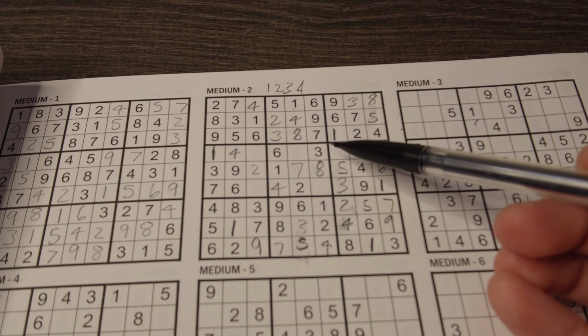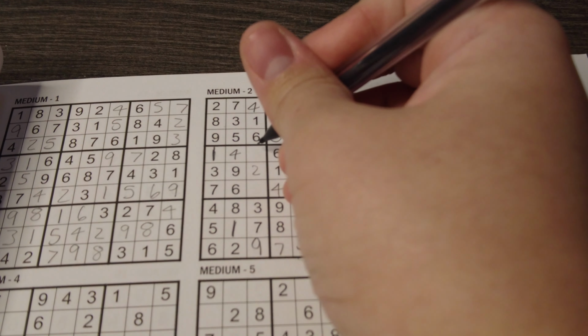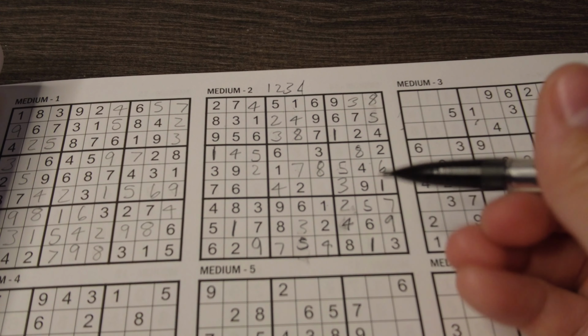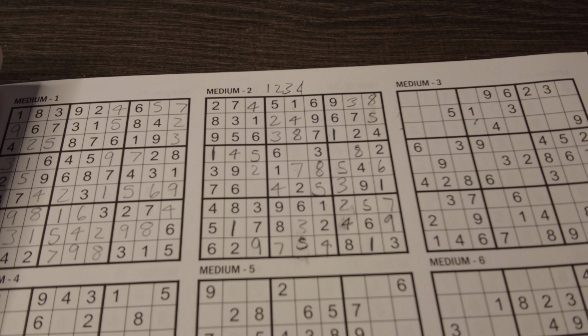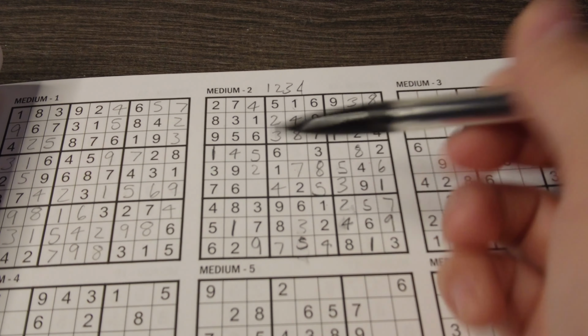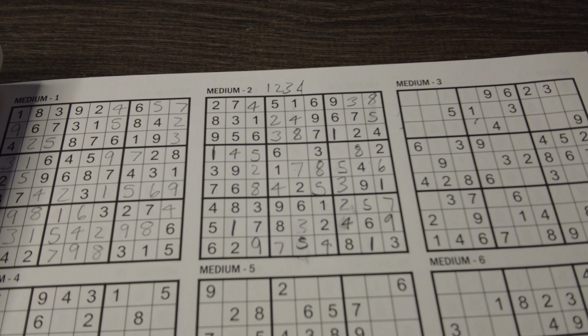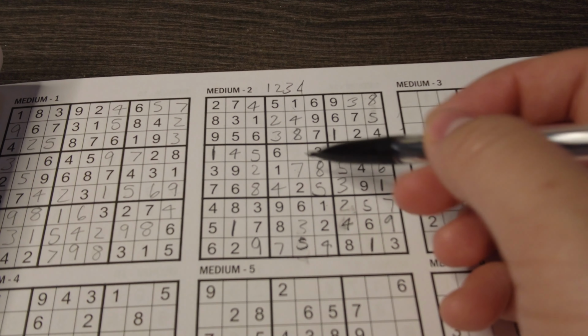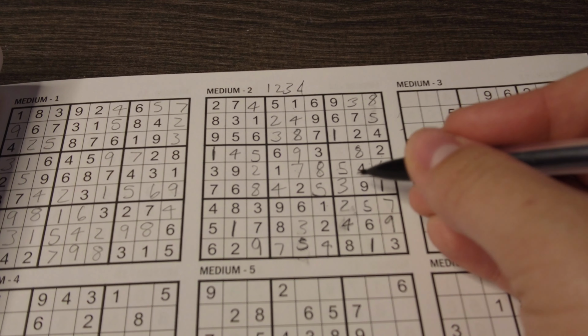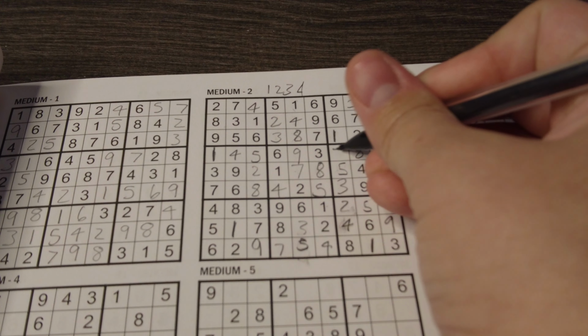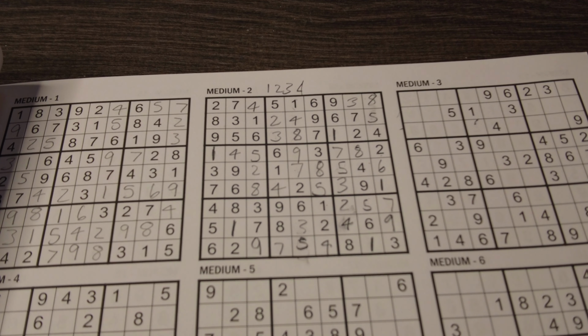So the 5 can't go here, and the 5 can't go here, so the 5 has to go there, and then the last 5 goes there. Great. 1, 2, 3, 4, 5, 6, 7. Then 8. And then 1, 2, 3, 4, 5, 6, 7, 8. 9. And then 1, 2, 3, 4, 5, 6, 7. Okay. I believe we solved that. Yes. I always double check.